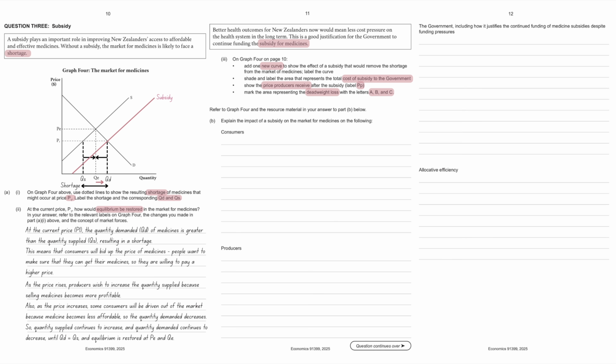The price that consumers pay for medicine is going to be where that subsidy curve intersects the demand curve, which gives us P1. To get the price that producers receive, you will follow that QD dotted line. Then you have to go all the way up to where it hits the supply curve and then across to the price axis. We label this PP, and this is the price that the producers receive.